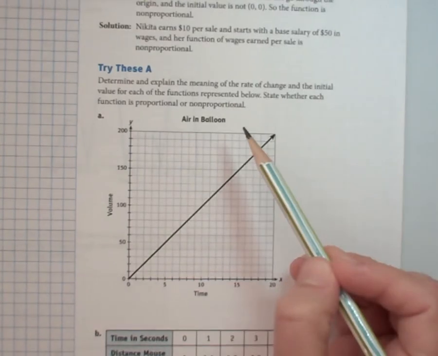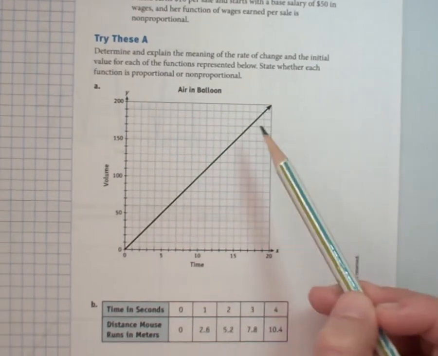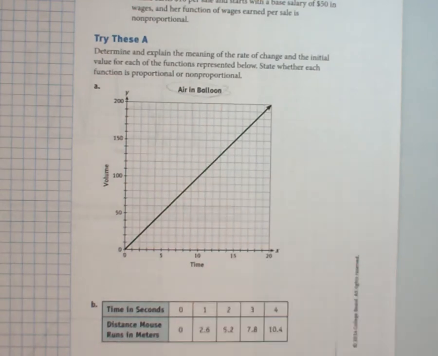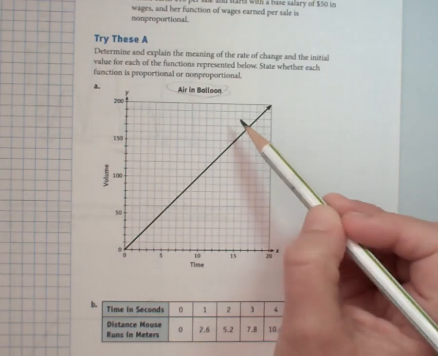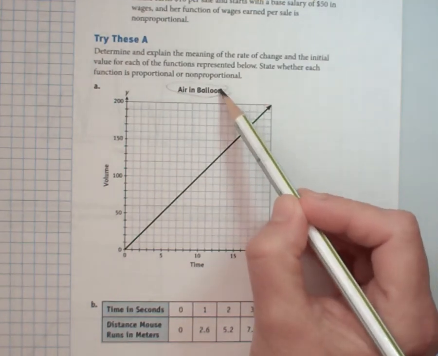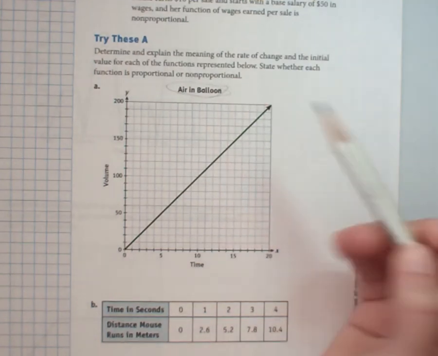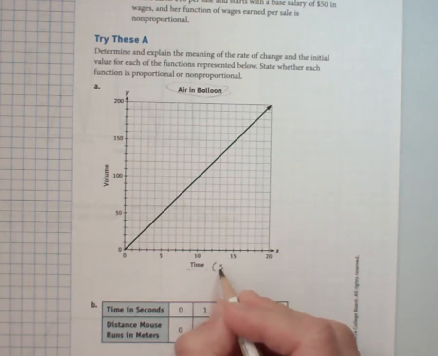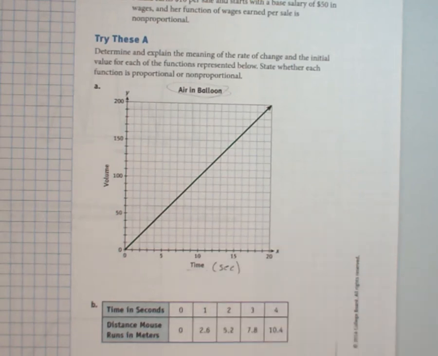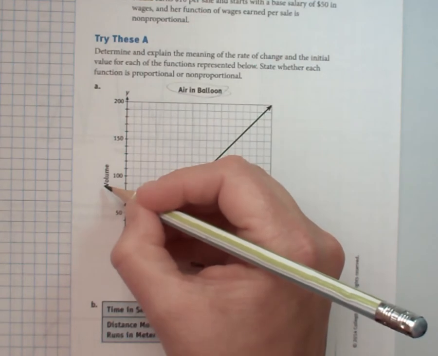Under Try These A, they gave us a situation. It says air in the balloon, and then they gave us a graph. Now to understand this graph, the title is nice, so I know this represents air in a balloon. Then I need to look at the x and the y-axis. The x-axis says time. I'm going to assume this is seconds, although they didn't tell me. They really should. Sloppy.